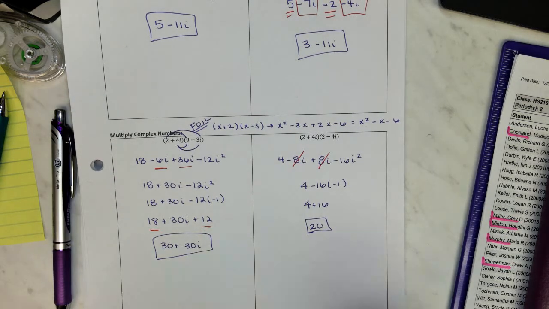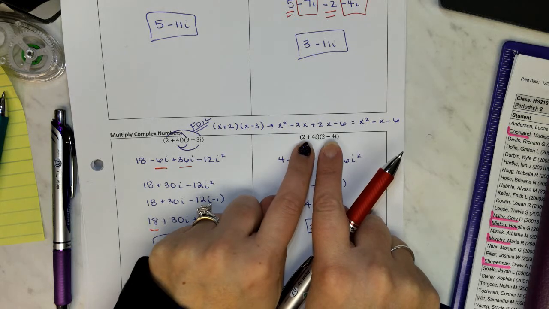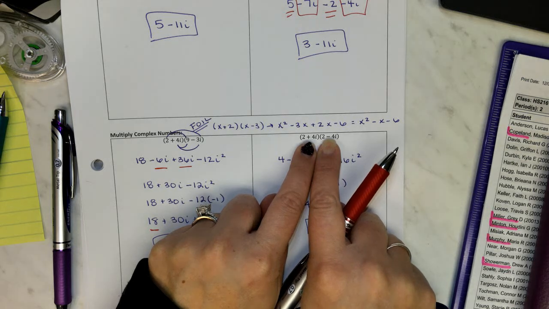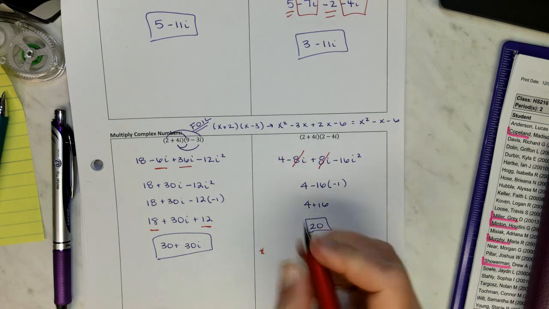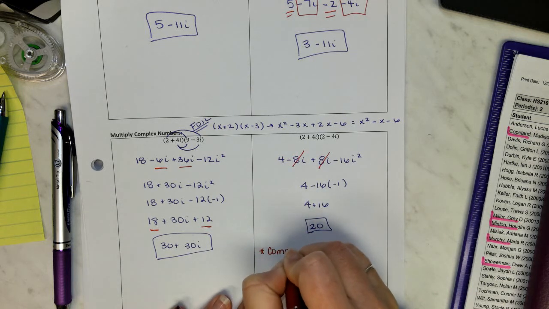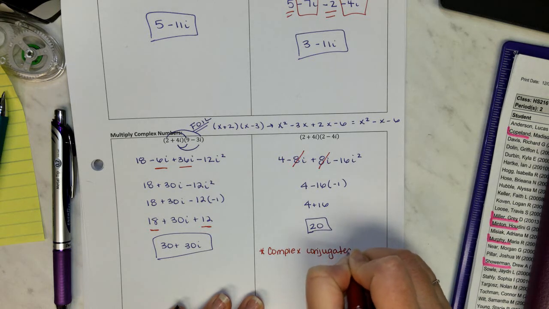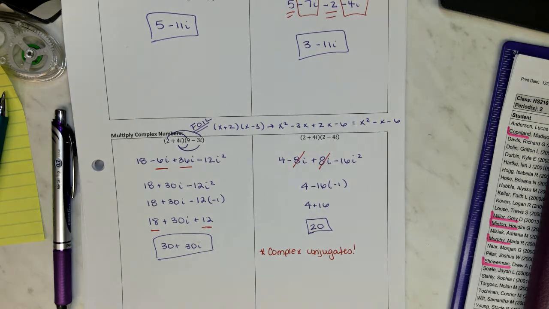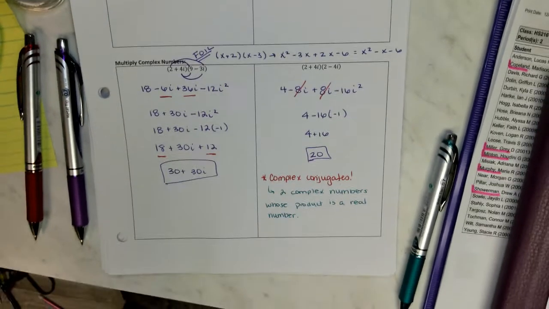Now, when you have two complex numbers, that sign is opposite. So I have 2 plus 4i and 2 minus 4i. The sign in the middle of our imaginary and our real part is opposites. So because of that, that's what we call a complex conjugate. Now, the purpose of a complex conjugate is when you multiply them, your answer is going to... So, what is a complex conjugate?